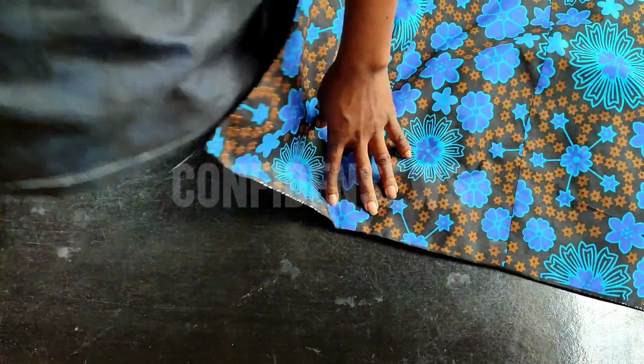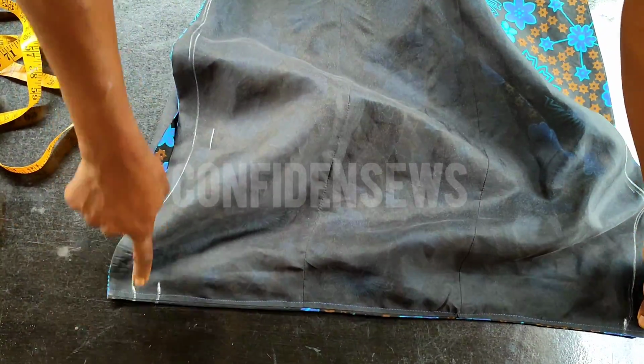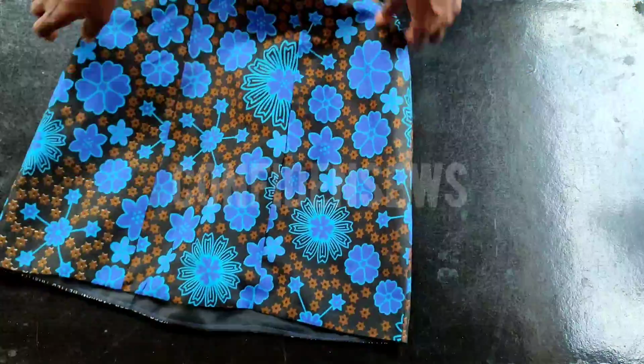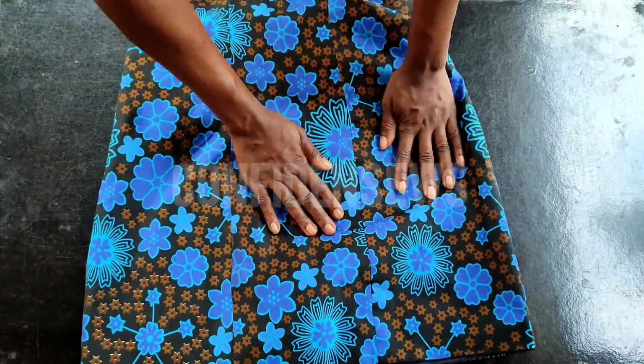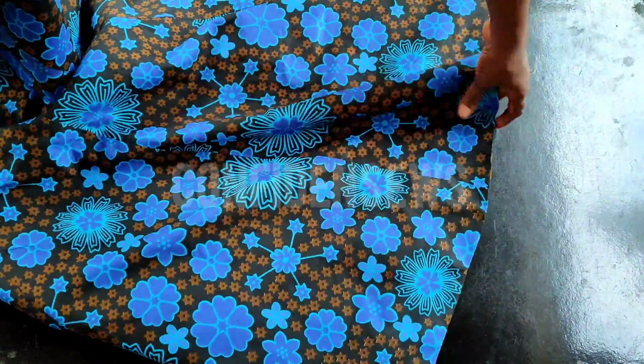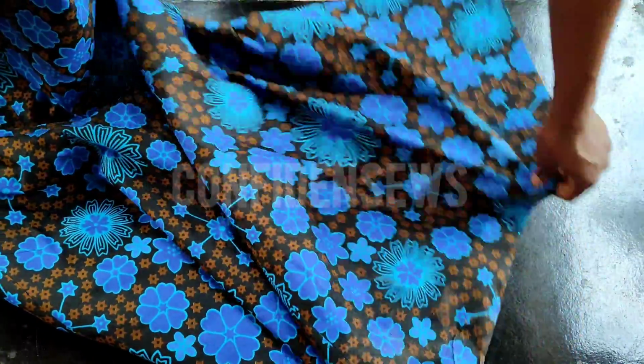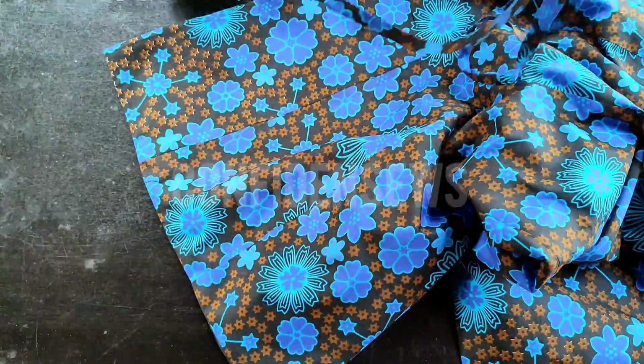Okay, so I'm going to just place this one on it, right side facing right side, waistline to waistline. Then I'm going to join on where I marked, and afterwards this is what it looks like. Can you see? So this is how neat this came out. That's the effect of ironing as you go. It makes your work really neat.